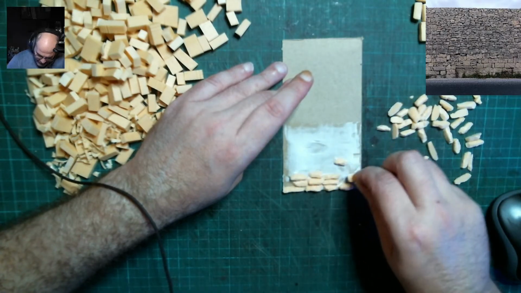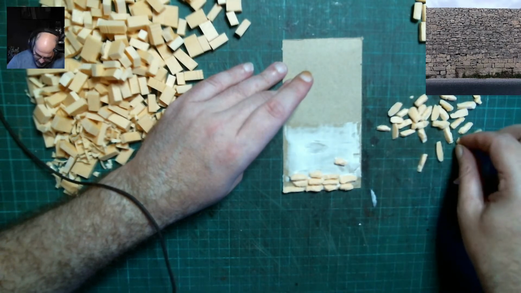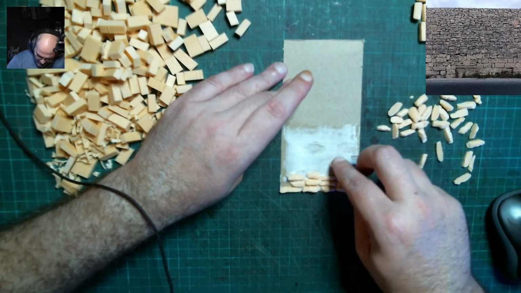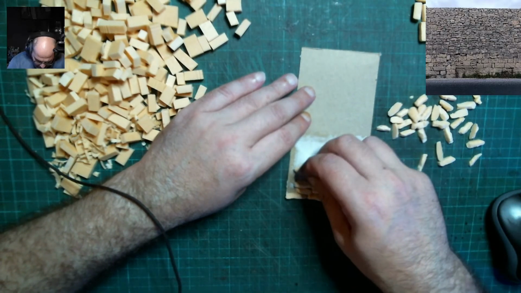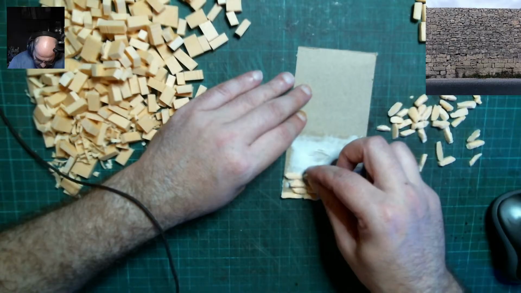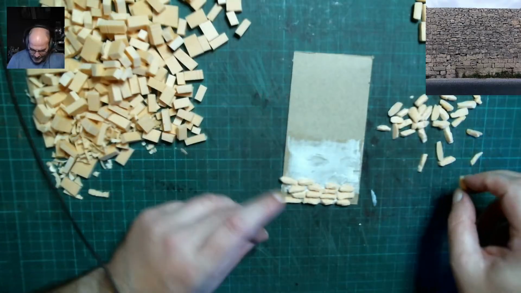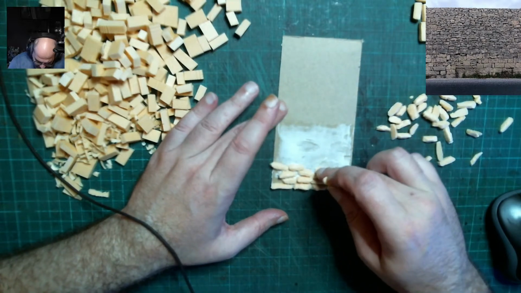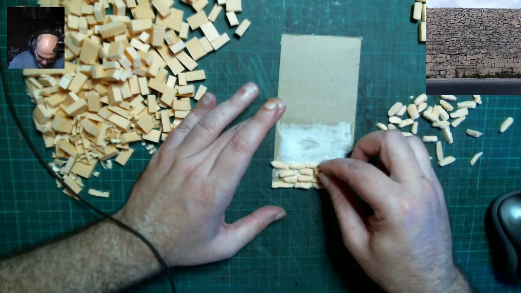Okay, one of the good things about PVA is that you can still slide things around while you're working. I think I made a kind of mistake here because I really needed a mixture of larger and smaller bricks, but most of the bricks are about similarly sized, but that's okay, actually.